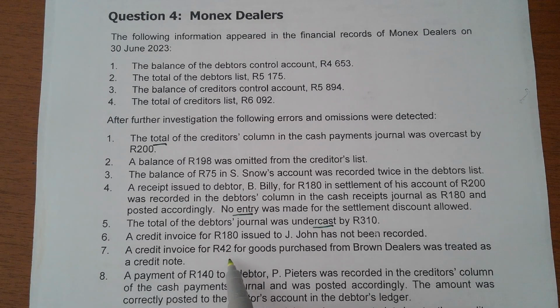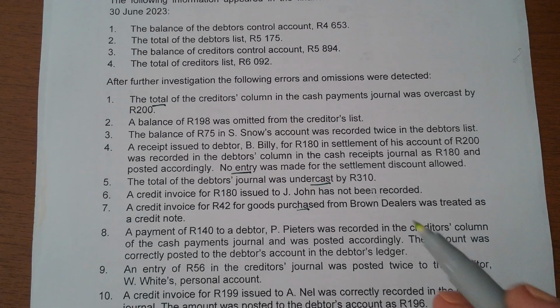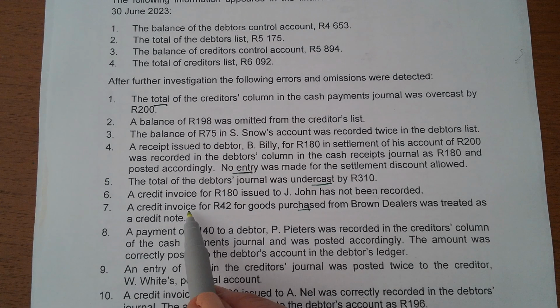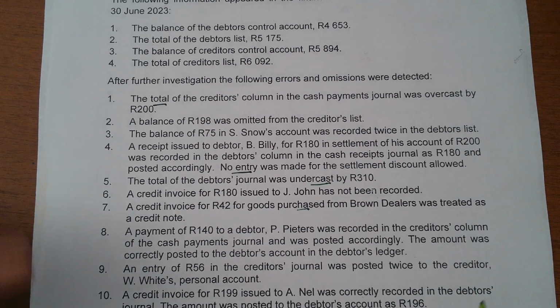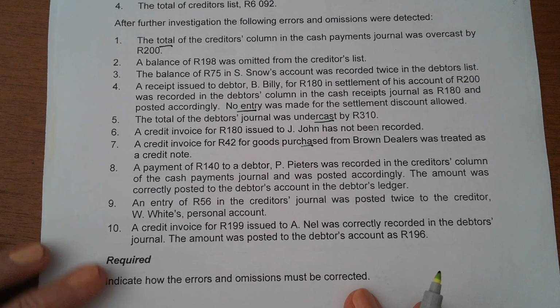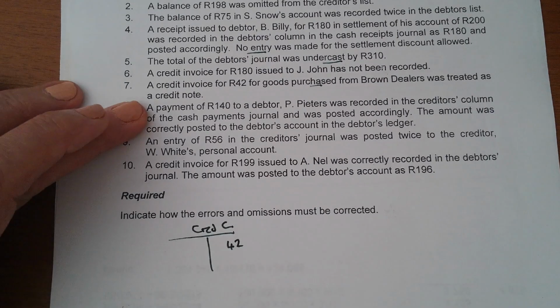A credit invoice of 42 for goods purchased from Brown dealers was treated as a credit note. This is for goods purchased, so it means that we are busy with creditors now. It's a credit invoice. An invoice must go on the credit side of my creditors control, and we treated it as a credit note. So it means that we have to do it twice. Okay, so if I do this entry and I show that we purchase goods in the creditors control, if I purchase, I should actually have 42 on the credit side.